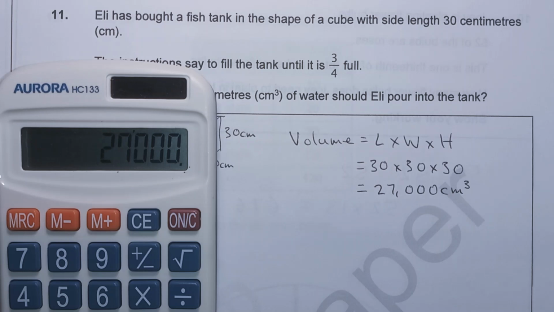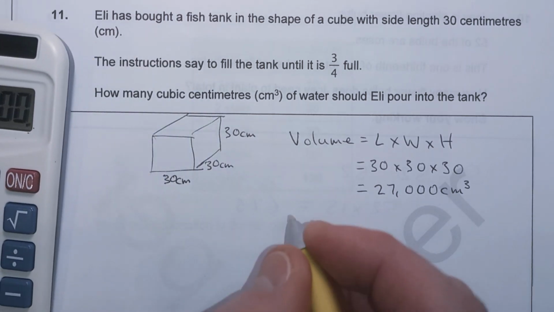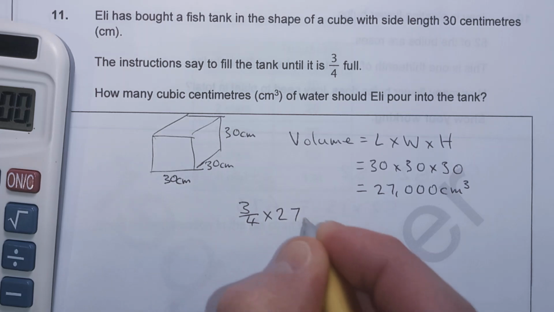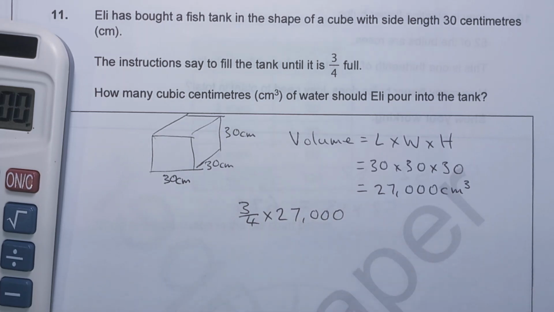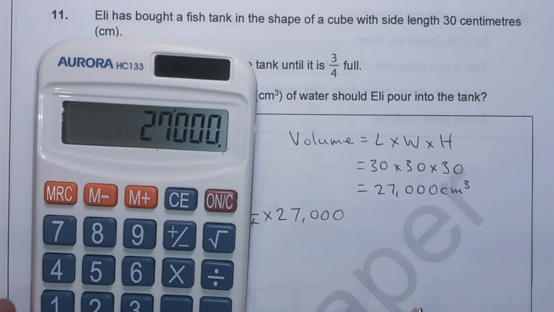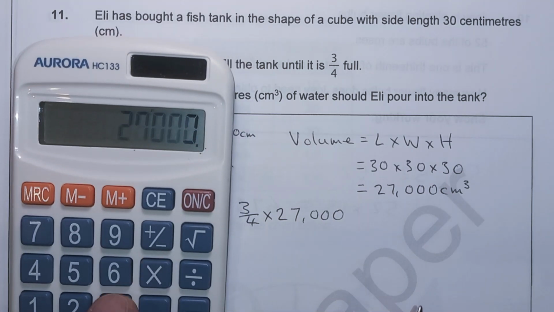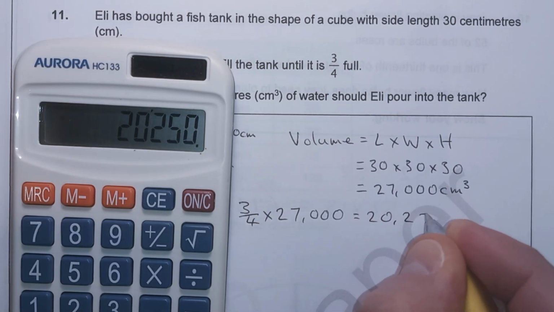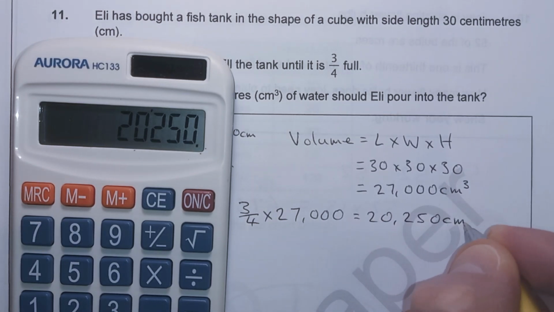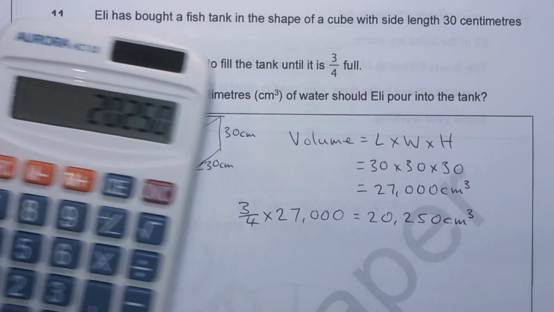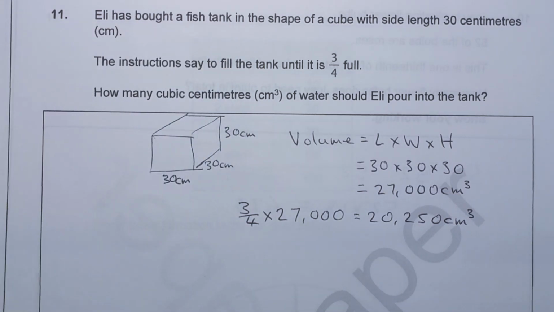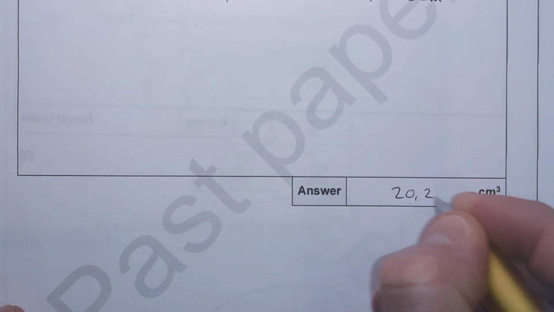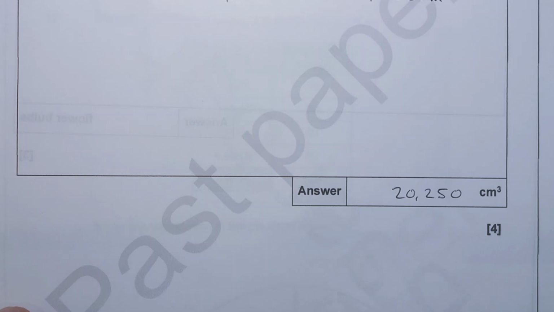centimetres cubed. Now we want 3/4 of this, so we can just do 3 divided by 4 times 27,000. We've already got the 27,000 in the calculator, so we can just multiply that by 3 divided by 4, which gives us 20,250 centimetres cubed. And in fact, in the answer box, they've already given us the units, so we can put the number in there.